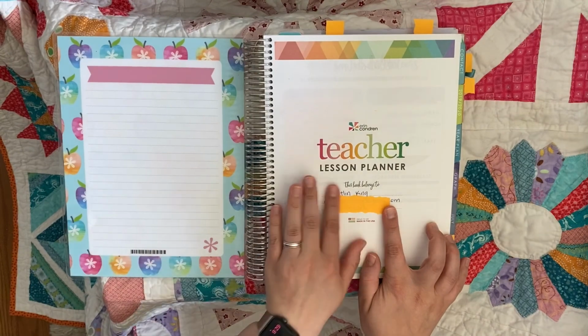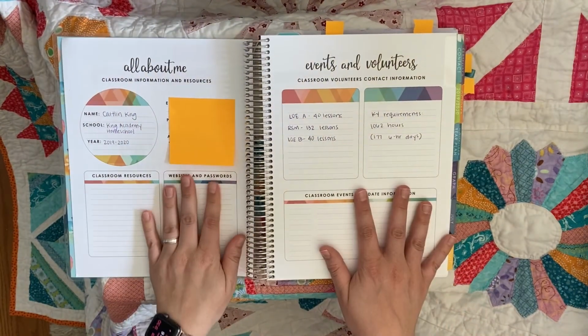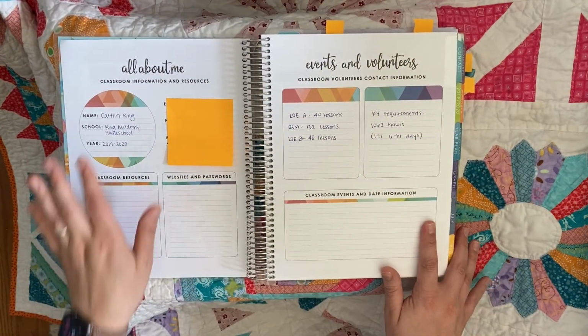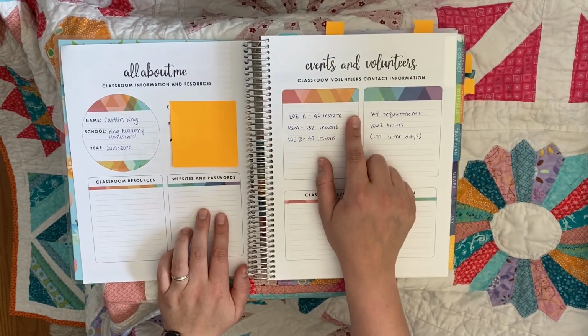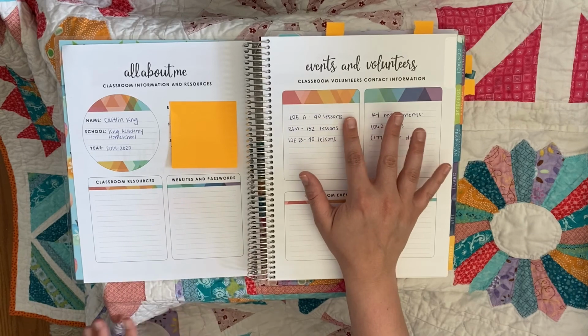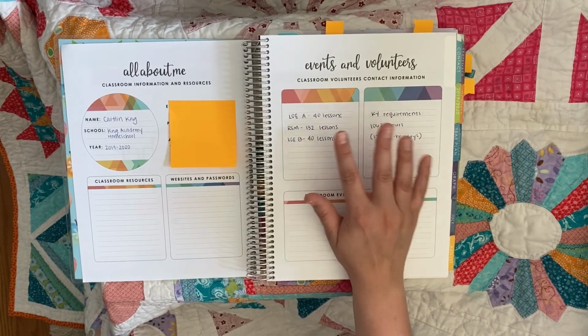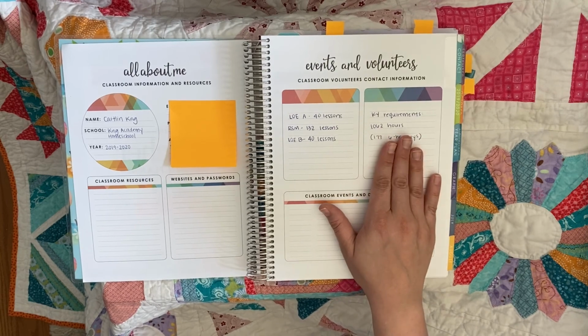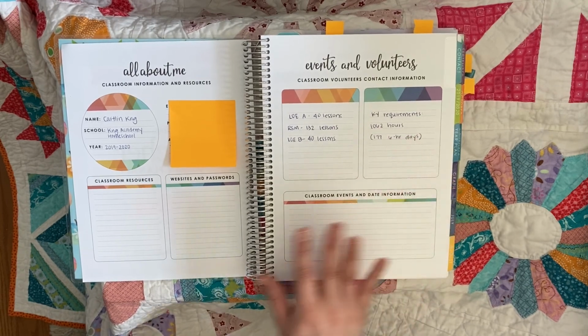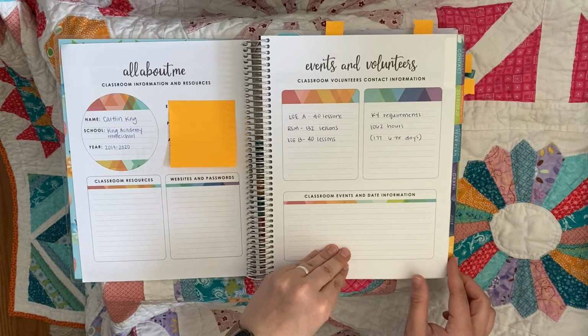Front cover, I just put my information. On this page, I didn't use a whole lot of it. I put my information, email, phone, and address, which I've covered up. A little bit about the curriculums that we were using and how many lessons they had, just to help me plan, as well as our requirements for Kentucky, so that I can make sure I was getting in the correct number of days. I haven't used the rest of this.